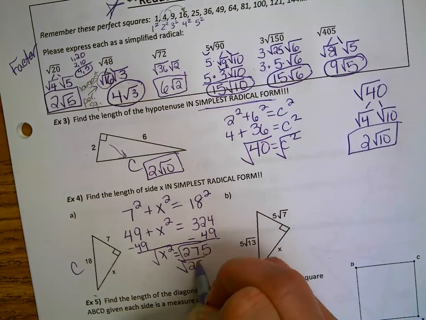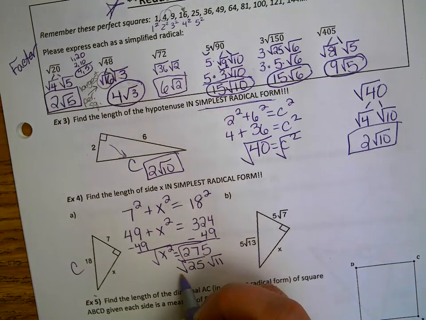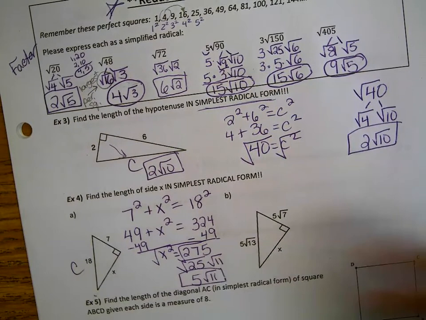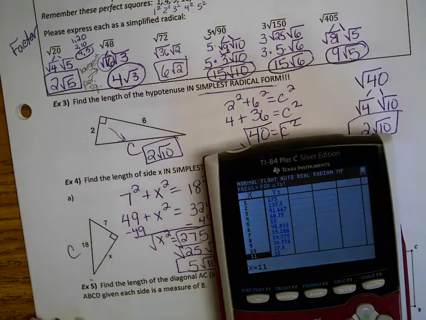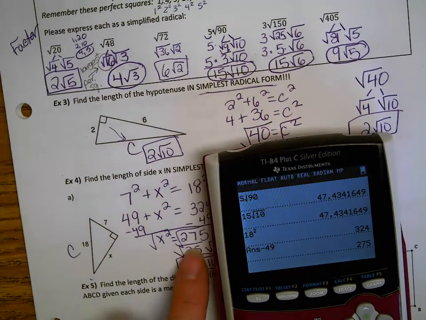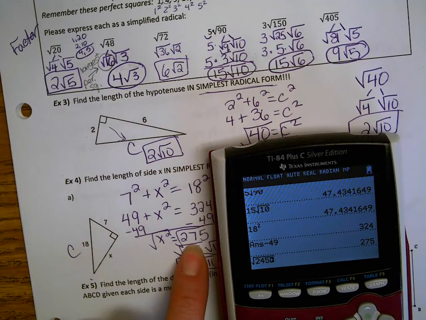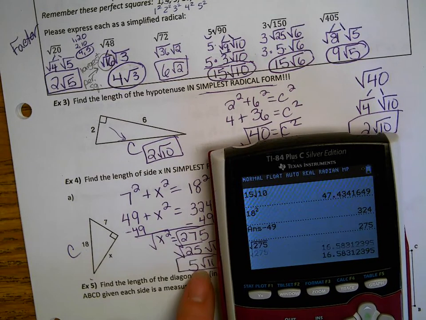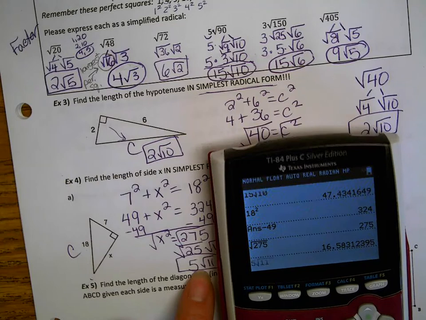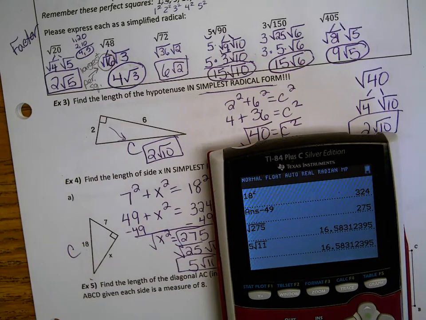So we're going to have the square root of 25 and the square root of 11. And we know the square root of 25 is 5 times the square root of 11. Would be our simplest radical answer there. And if we needed to check that, the square root of 275 and 5 radical 11 give us the same decimal equivalent.